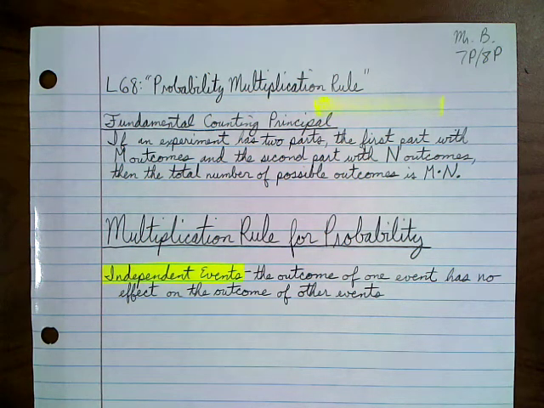Hello students, this video is over lesson 68, which is the probability multiplication rule. And this is for my pre-algebra classes.